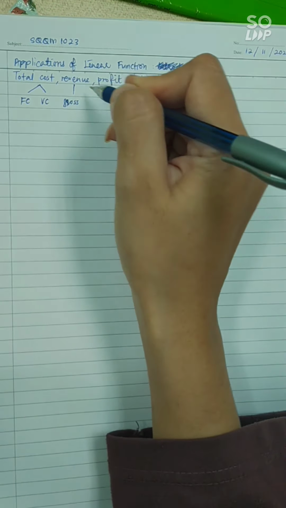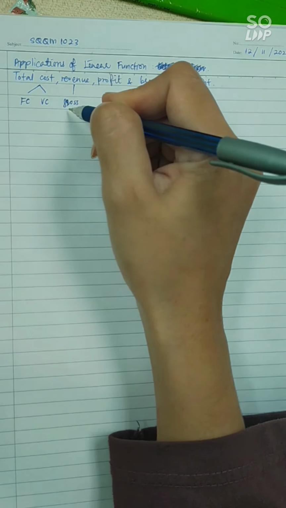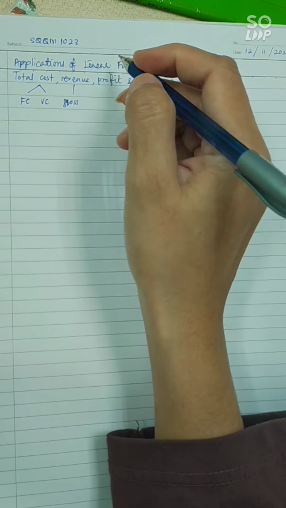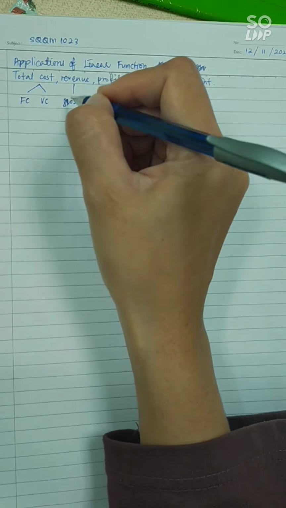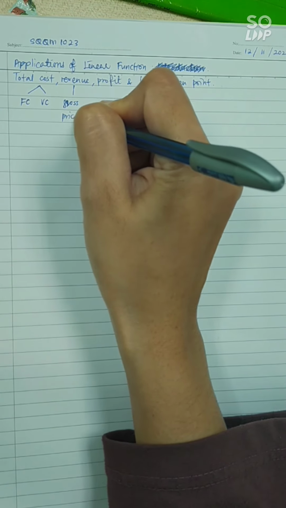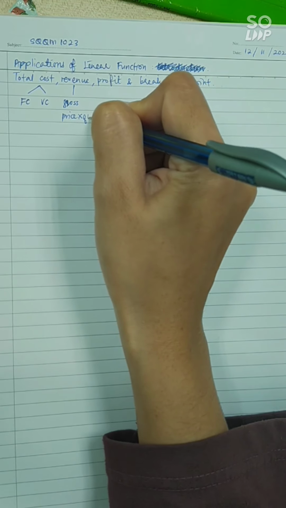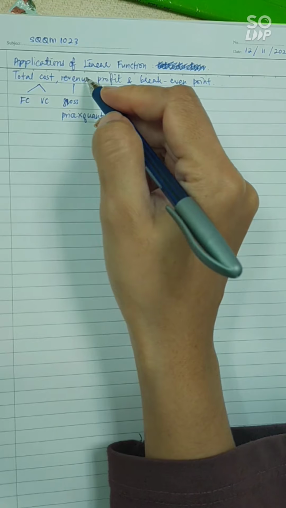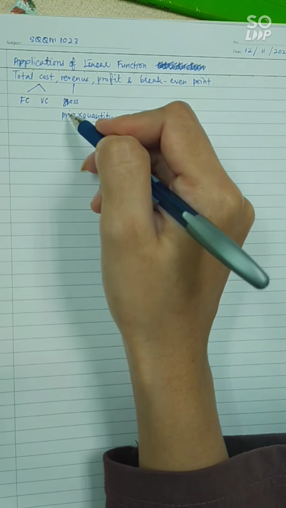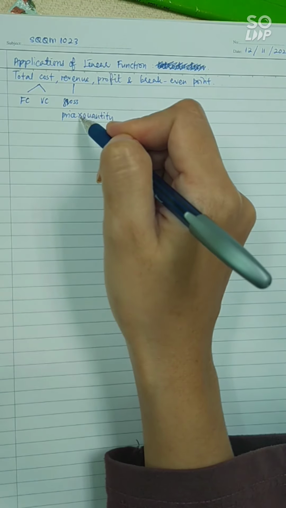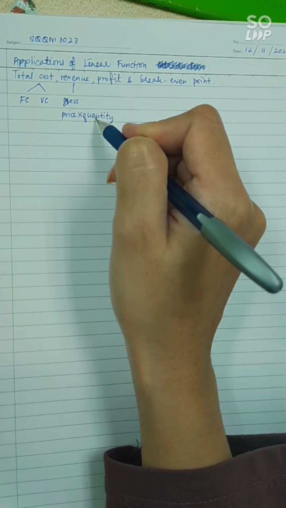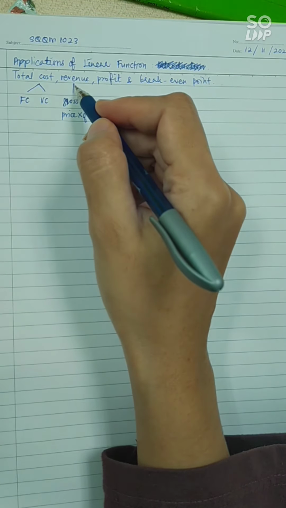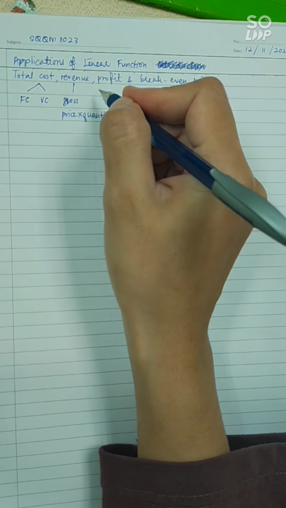Hasil jualan kasar, maksudnya kita belum tahu lagi untung bersih dan sebagainya. Okay, so revenue is simply price times quantity. That's all. Maksudnya hasil jualan adalah sama dengan harga yang kita jual pada customer kali dengan bilangan kuantiti yang terjual. So itu adalah revenue. Revenue ini adalah hasil jualan.